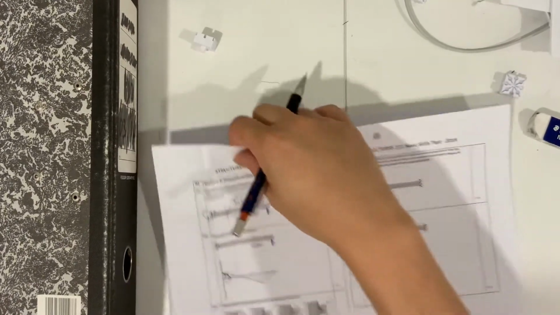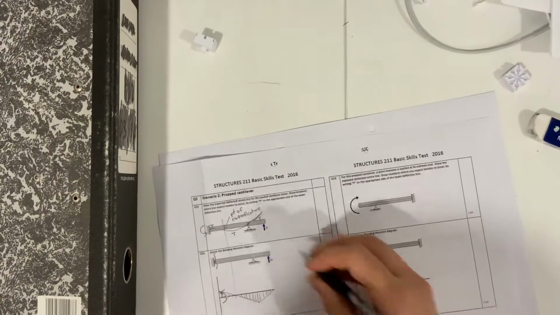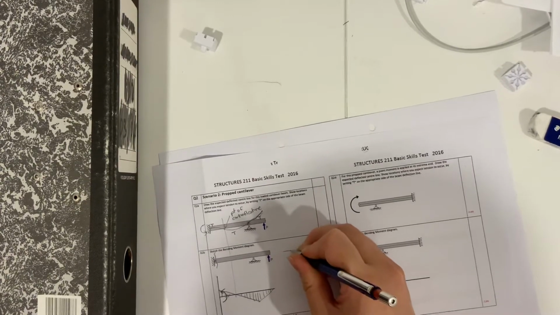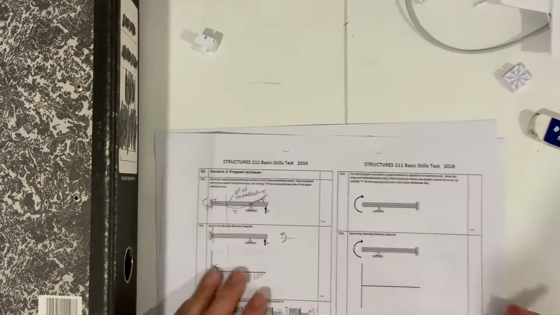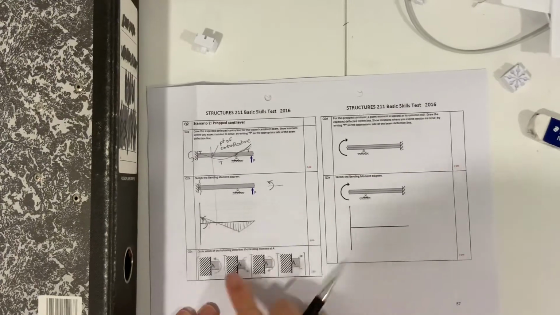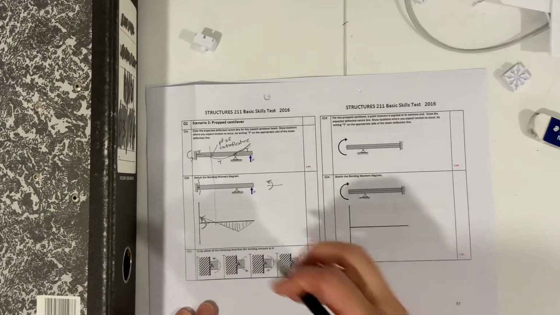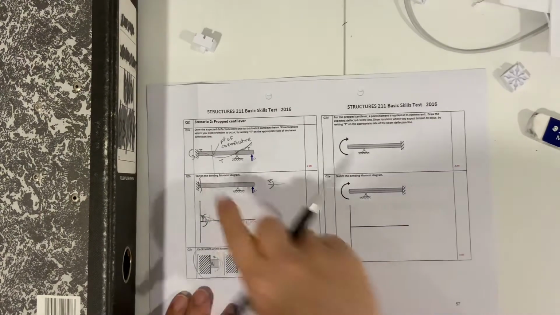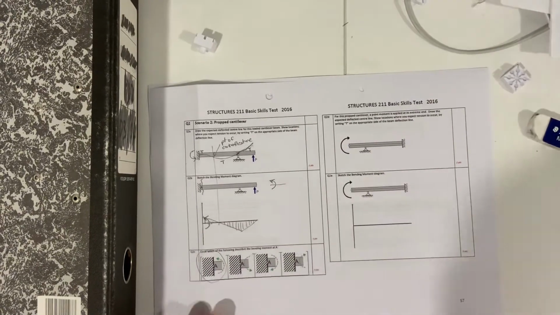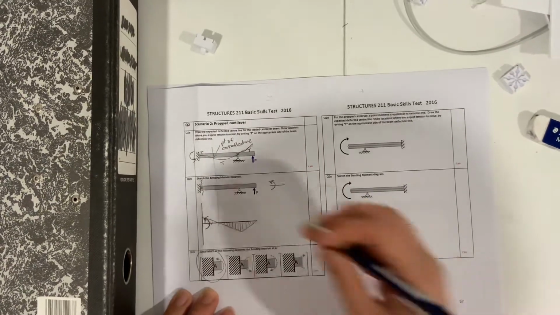So if I did a free body diagram, a hair's breadth away from A, hopefully you could see that that would be the direction of the arrowhead. Okay, so when it says circle which of these shows the bending moment, yeah, that one there would be the answer. And you can see that this is in the same direction as that arrow.